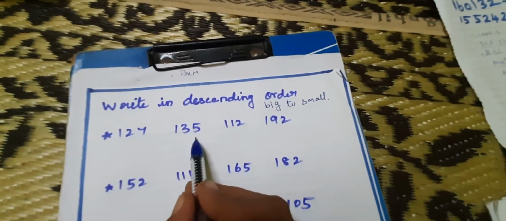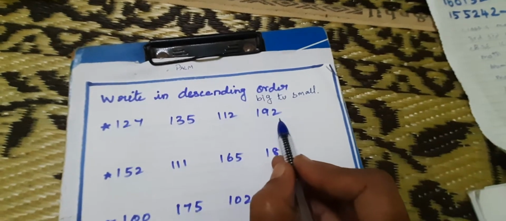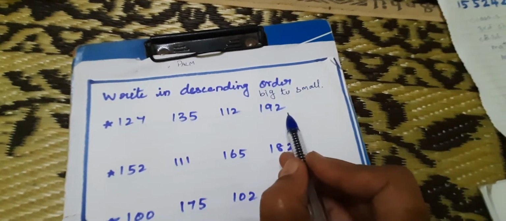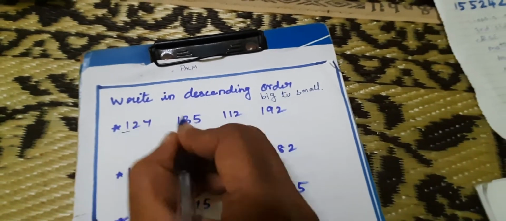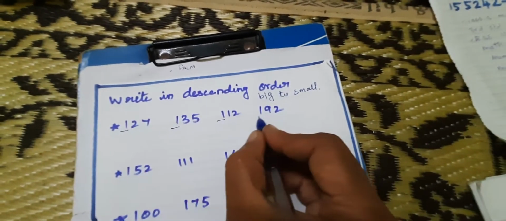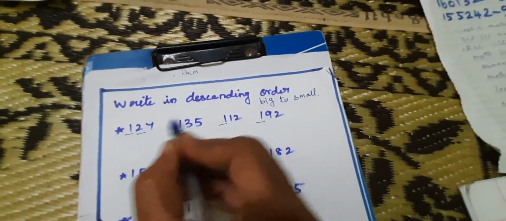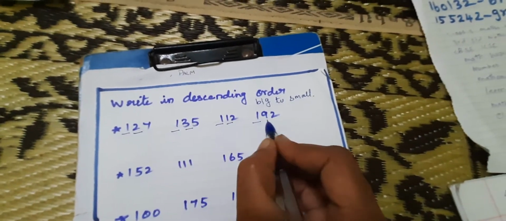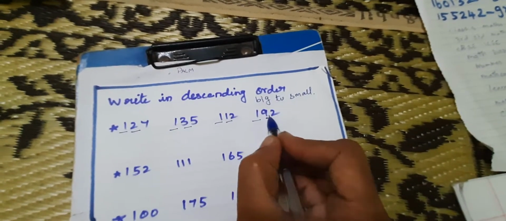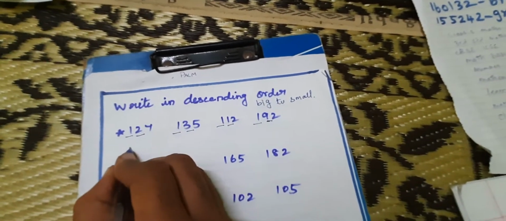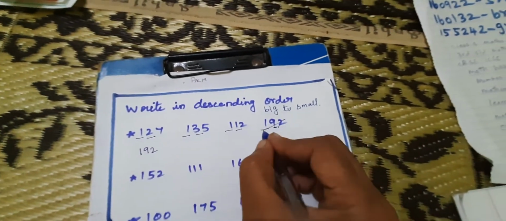127, 135, 112, 192. Which one is the biggest number? Hundreds place: 100, 100, 100, 100. Then tens place: 2, 3, 1, 9. Which one is the biggest number? 9. 192. 192 is the biggest number.